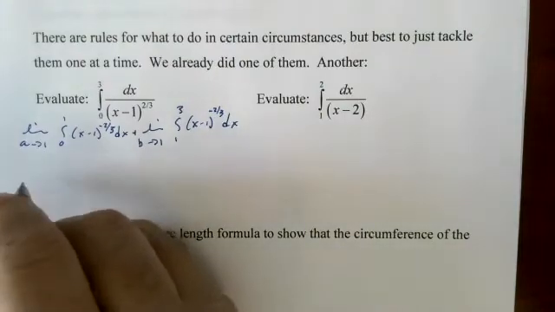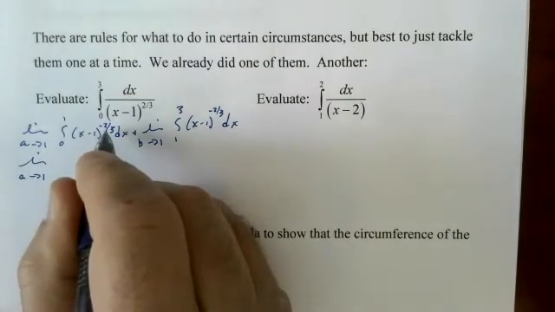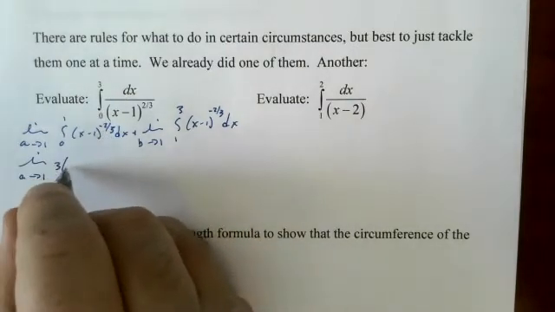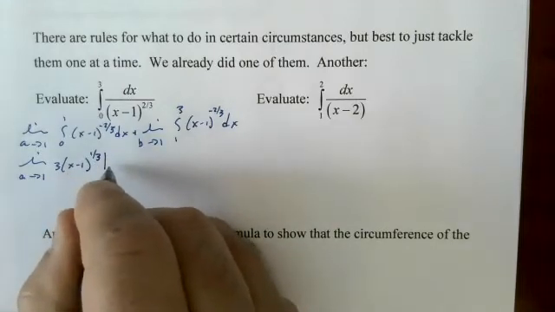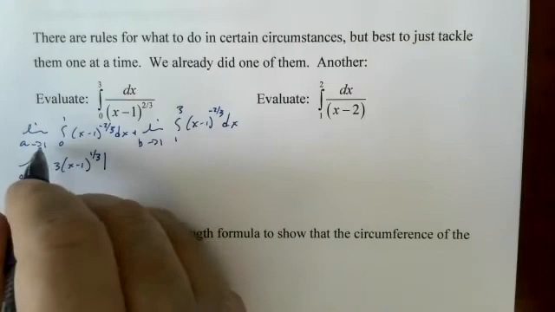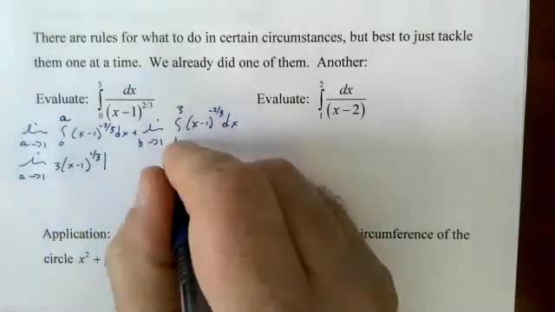Let's do the first piece in blue. Limit as a approaches 1, add 1, 1/3, multiply 3 times x minus 1 to the 1/3. This is wrong. Very upsetting.